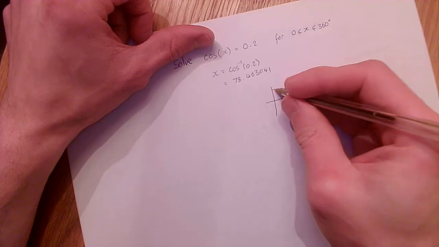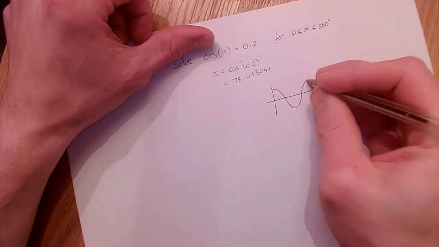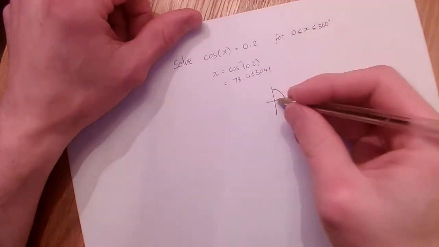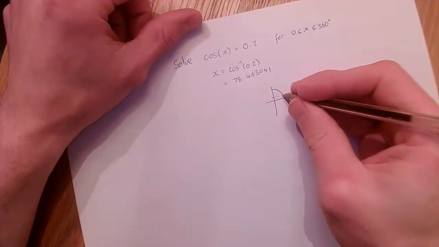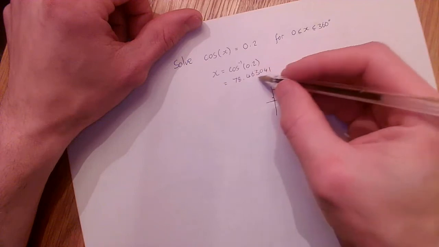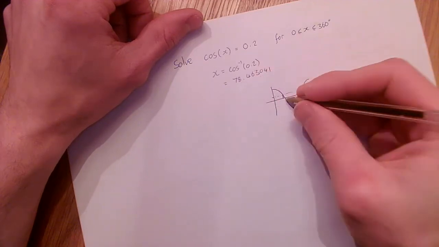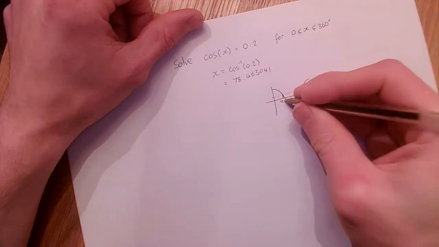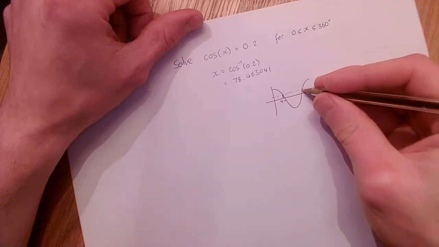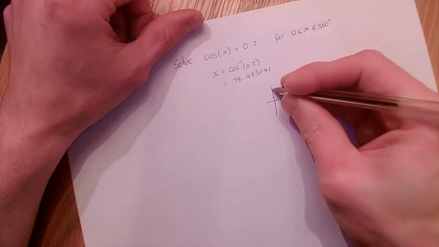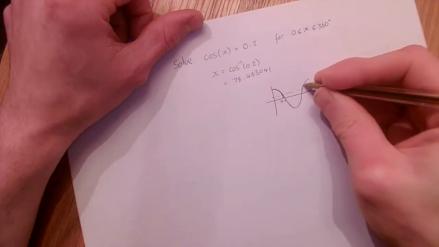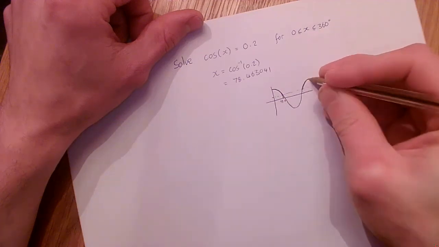Method 1, quick sketch. We have to remember what the cos graph looks like. We're talking about 0.2 here, so that's there. Our first angle, 78.463, is there, and along here is our second value. Now, the bits of the graph that match are that bit down to there, matches with this bit over here.